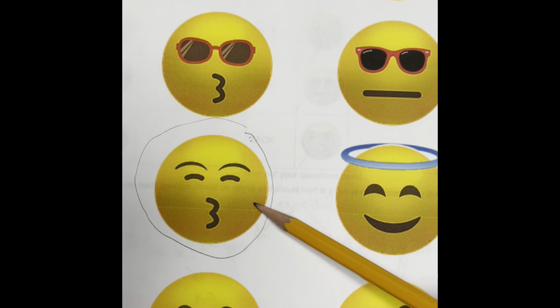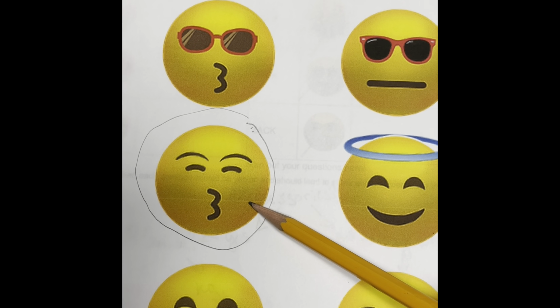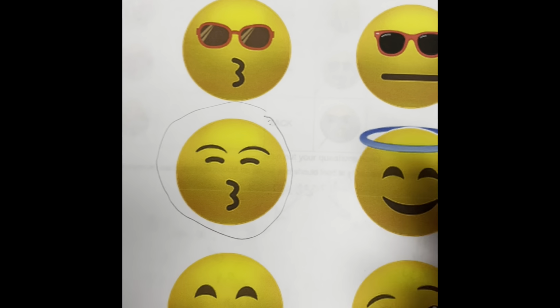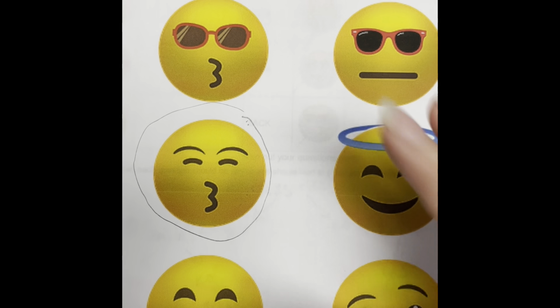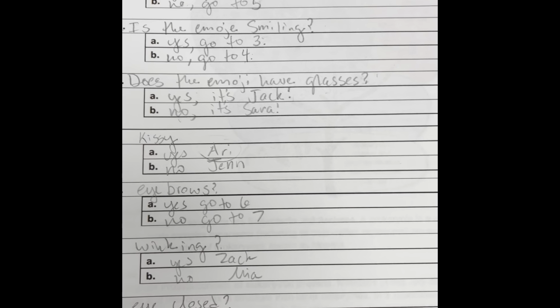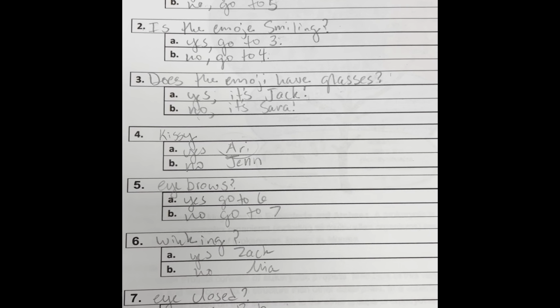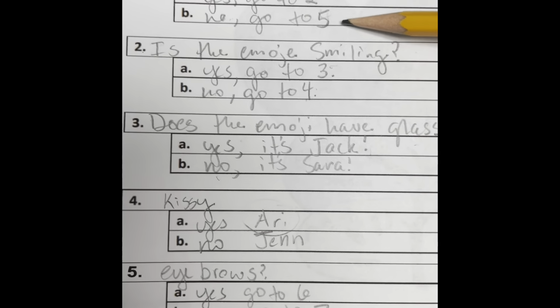So I'm going to randomly pick this little emoji right here. Now, I don't know the emoji's name and I'm not going to cheat and look at the other paper. I'm just going to use my dichotomous key. So does the emoji have an accessory? No, it does not. And my key says go to question 5.